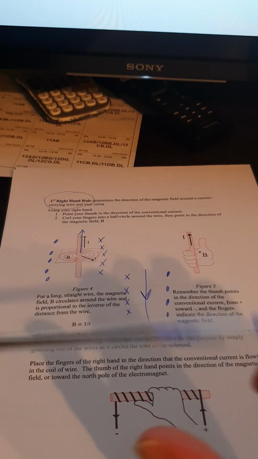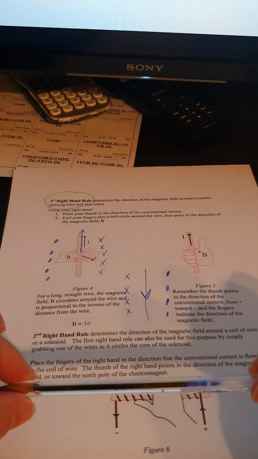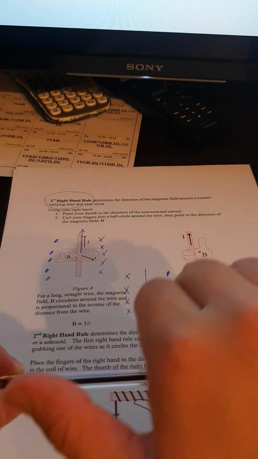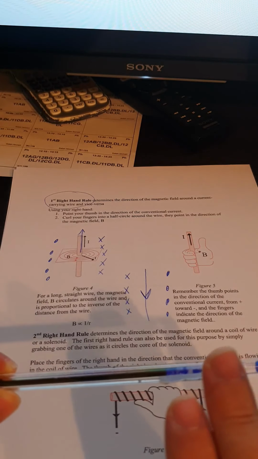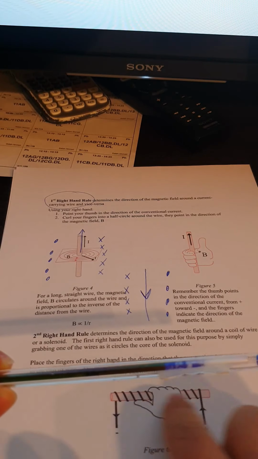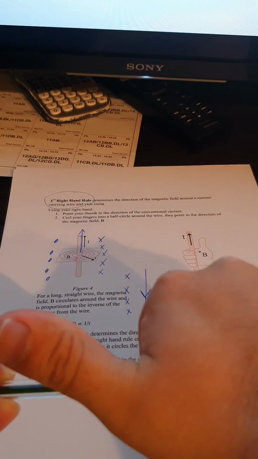So I'll just hold the pen in a position just above the figure that I have, and I'll try to curl my fingers in the same way the current is going. And as I can see here, from the front side of the coil, the current is going up, and from the back side it's going down.